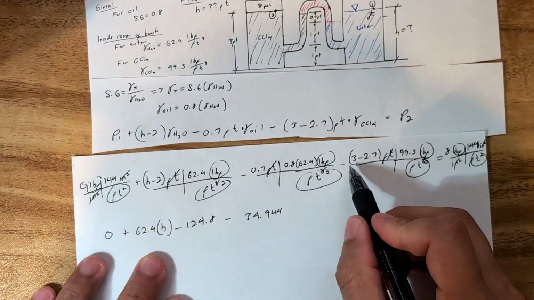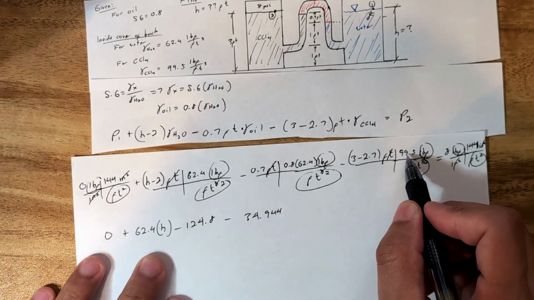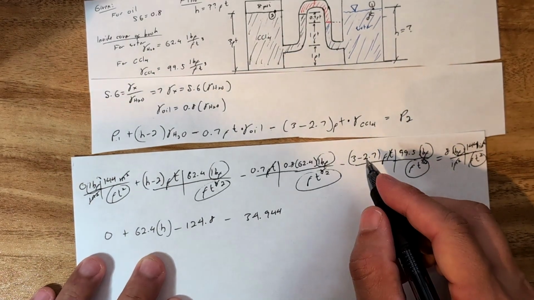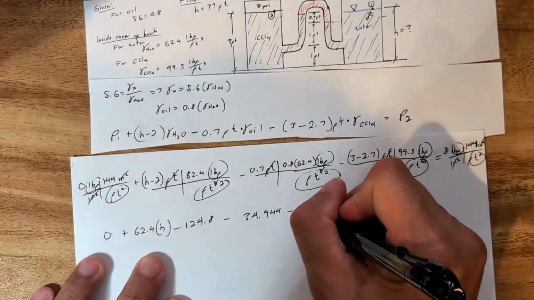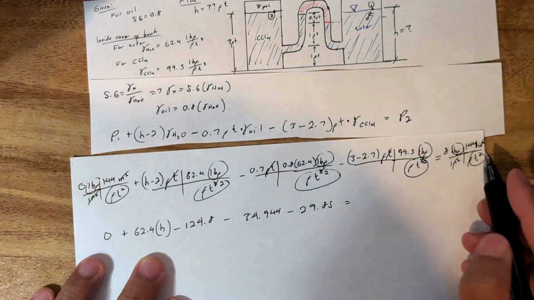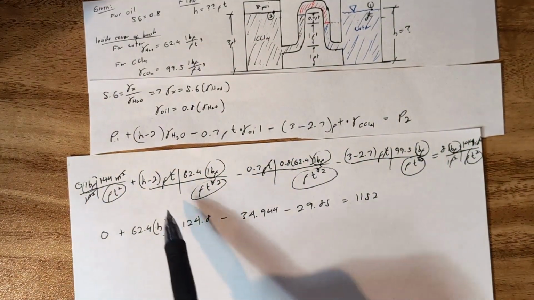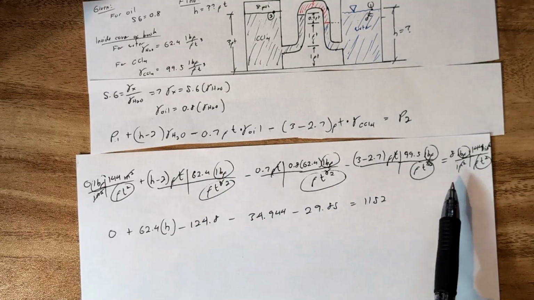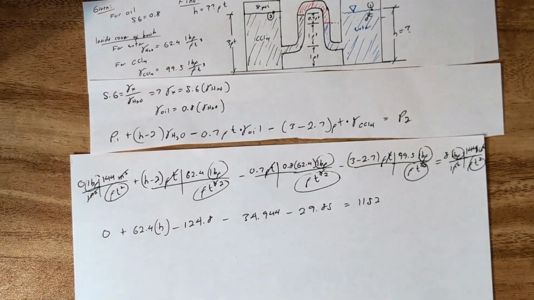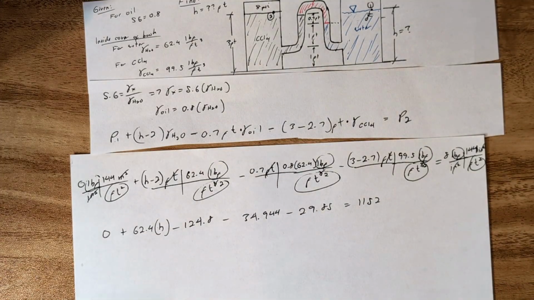34.944. And then this whole term, be careful with your negative, distribute your negative, and then distribute this 99.5. You're going to be left with 29.85 equals 8 times 144 is 1152. So this part right here, you're just showing your units because you want to be very clear with your units. Most professors, probably all of them, will want you to show your units. And then after you show your units up here, then you're just left with the numbers. Simple algebra at this point.